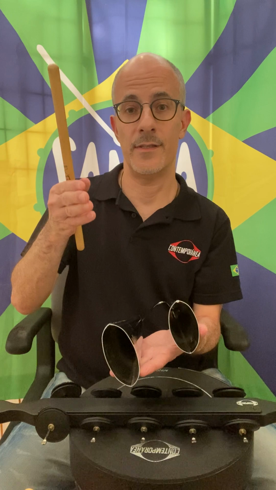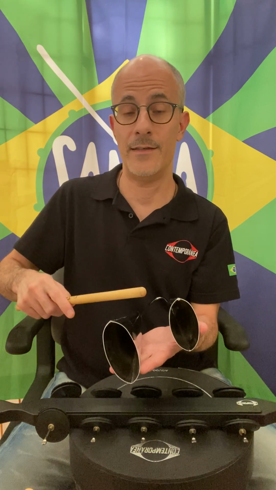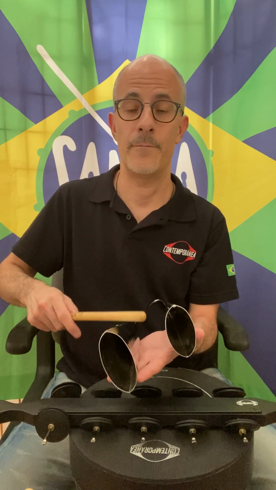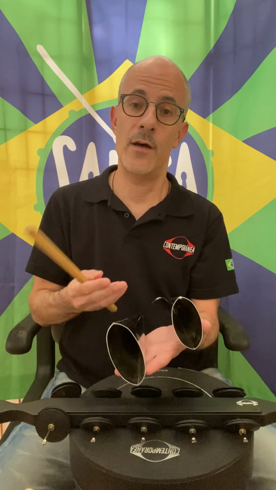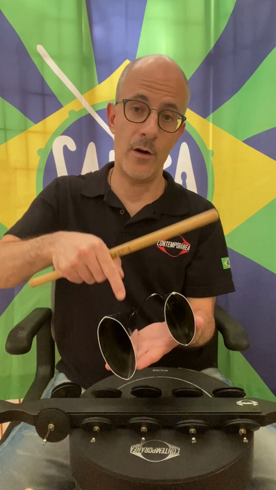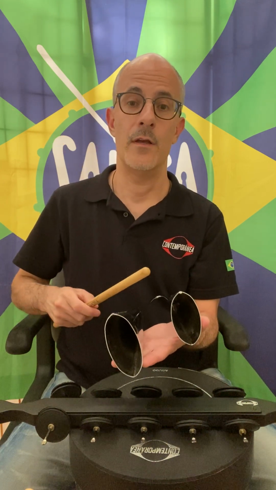After the syllable são of coração, we're going to play a virada together with the tamborins. And when the tamborin starts its subida, we're going to go back into pattern number 1.